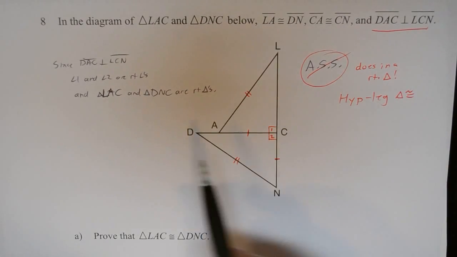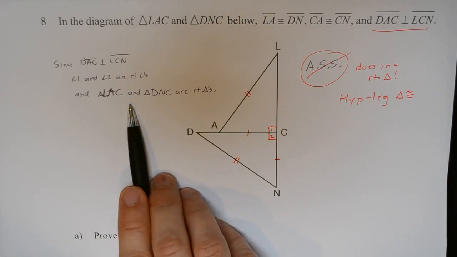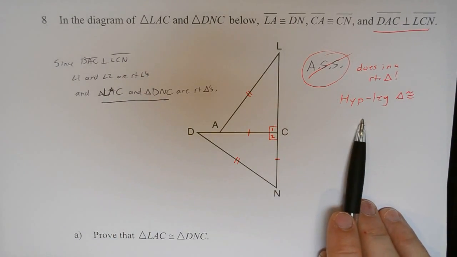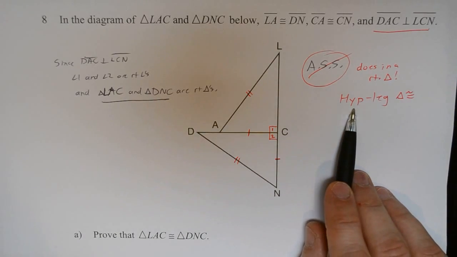Now this is important, right? Perpendicular lines give me right angles, and right angles give me right triangles. I need this because I cannot use hypotenuse leg triangle congruence if I don't have right triangles. They're the only kind with hypotenuses. So it's very important that you state you have right triangles.